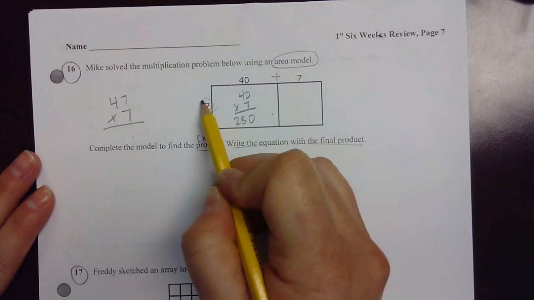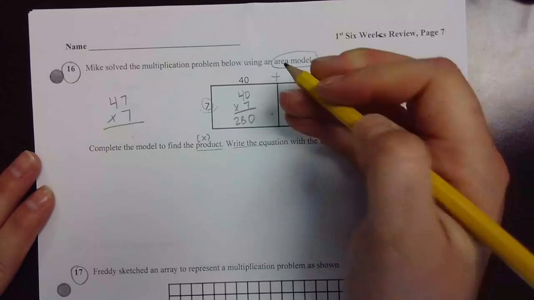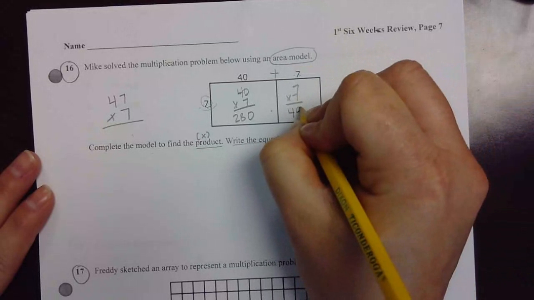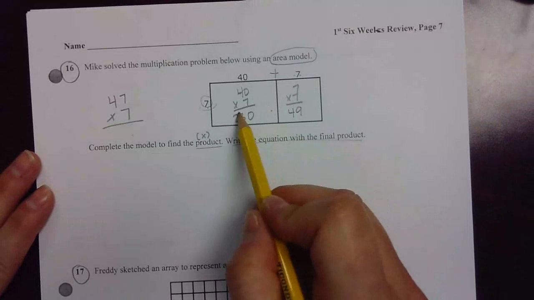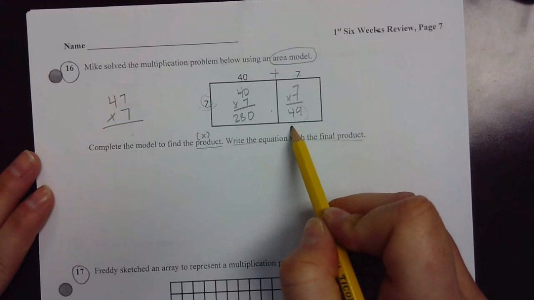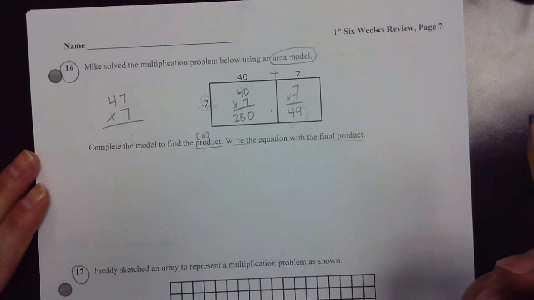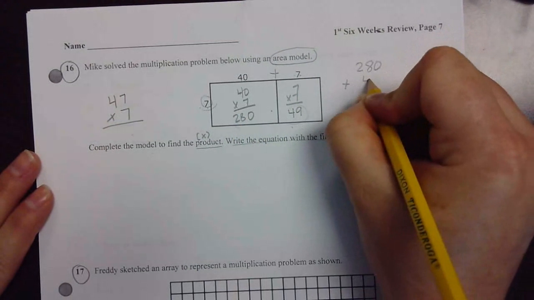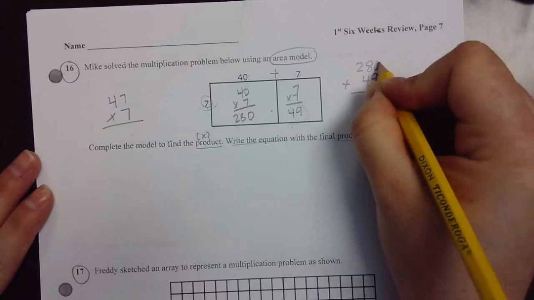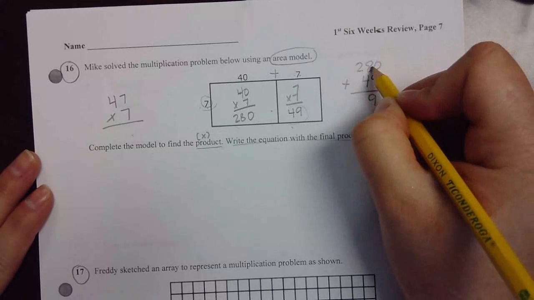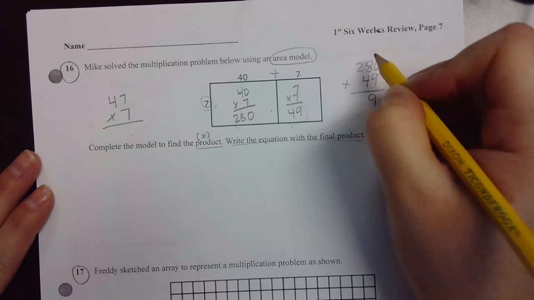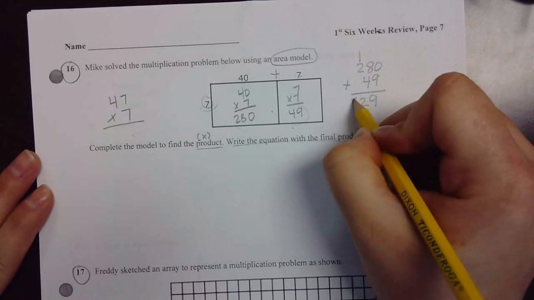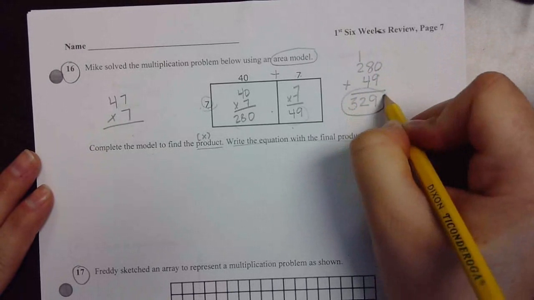Then I'm going to take my 7 and distribute it to the ones place. So I have 7 times 7 is 49. Now, if this is partial product and this is partial product, how do you find the total product? You put them together. So I have 280 plus 49. 0 and 9 makes 9. 8, count up 4, 9, 10, 11, 12. Regroup to the hundreds. And 1 plus 2 is 3. So I think it's 329.